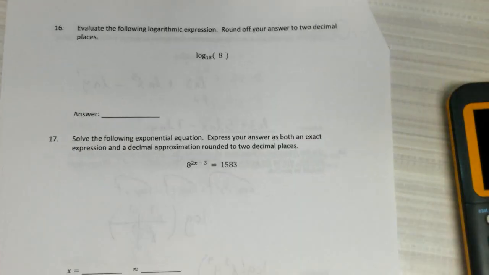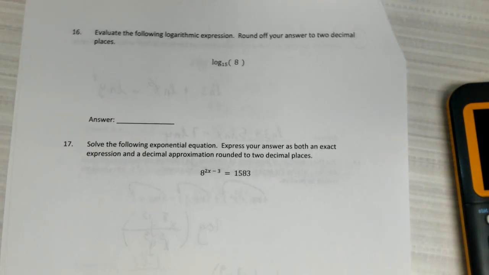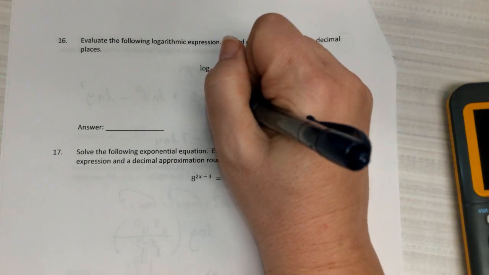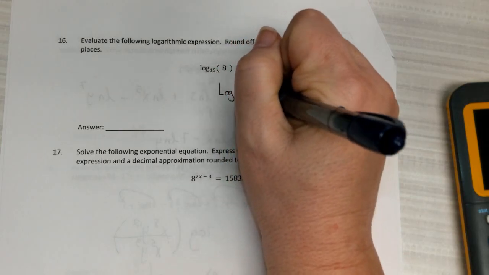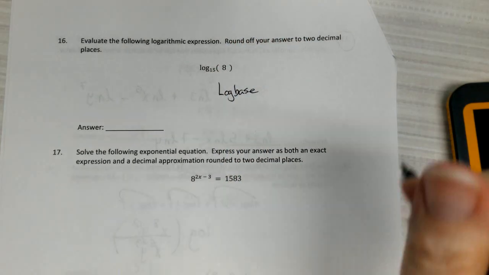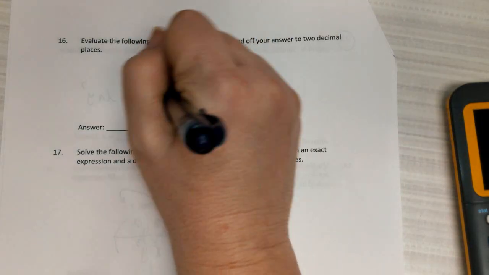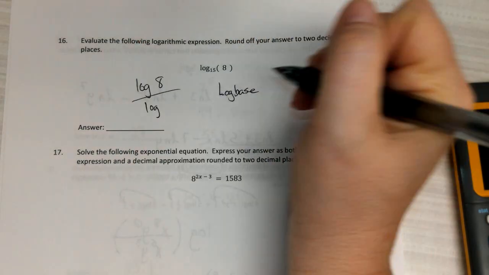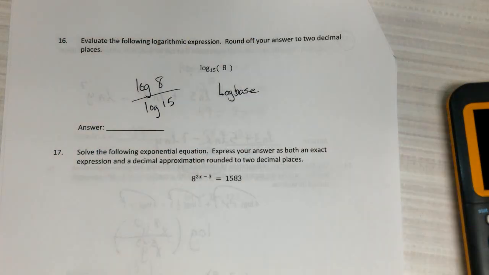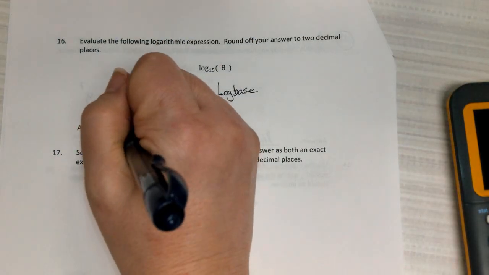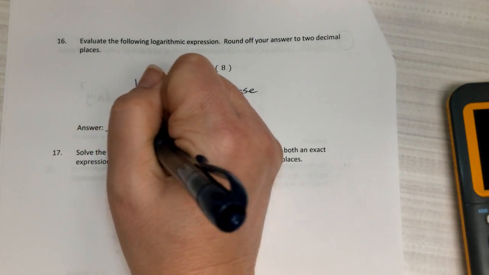Okay, on 16 is another one where you just put it in the calculator. You either use your log base, or use the change of base formula, which is the log of 8 over the log of 15. And then it ends up being 0.77 when you round it.